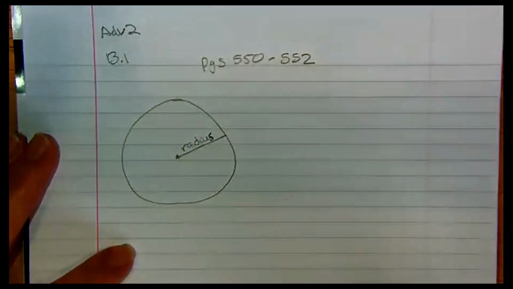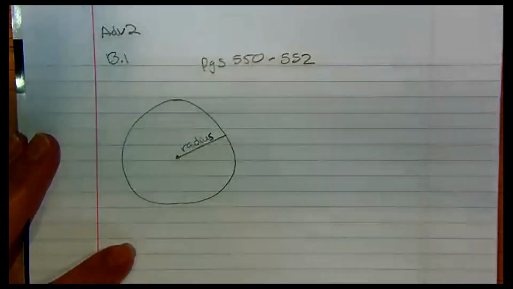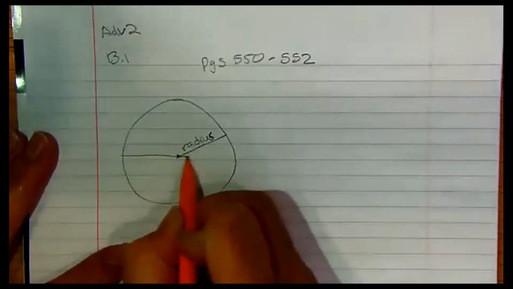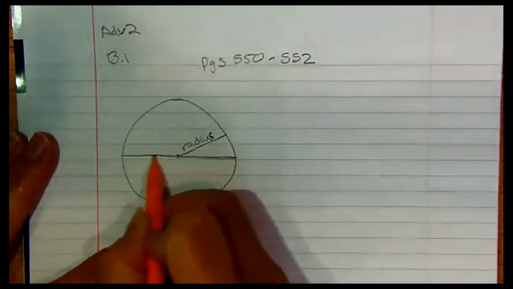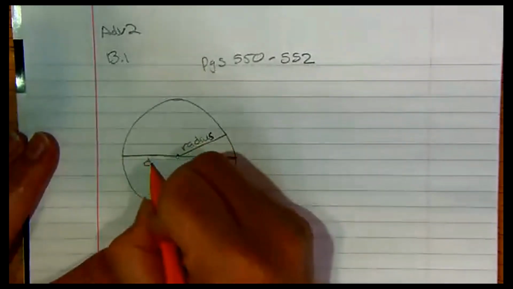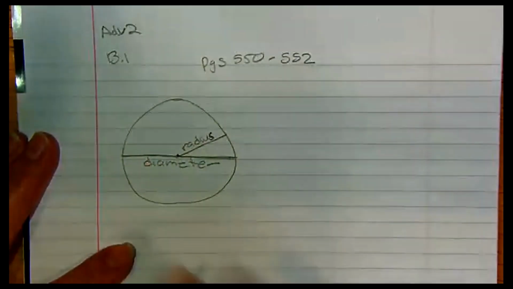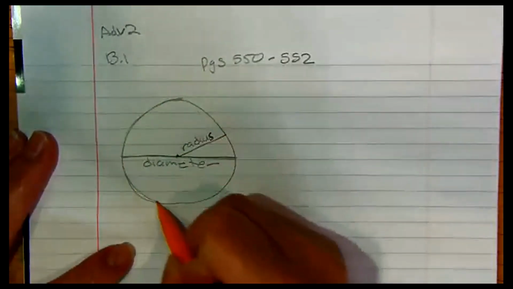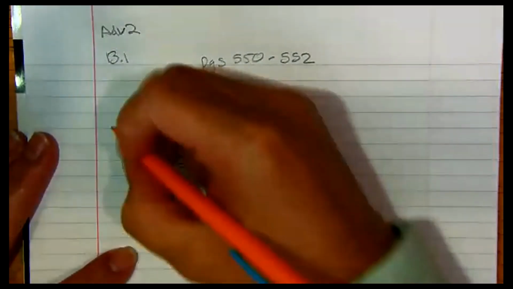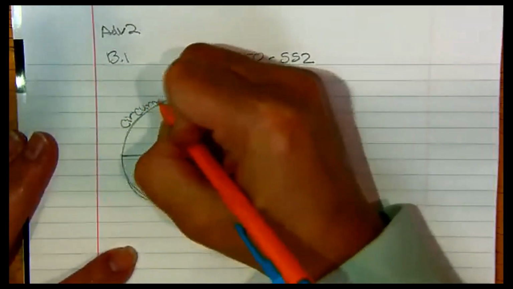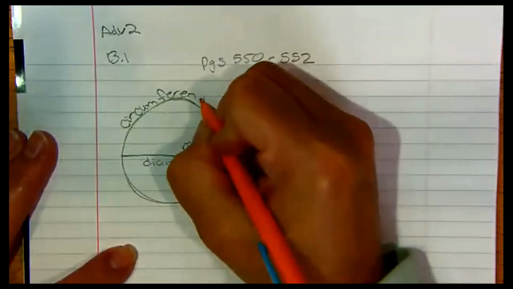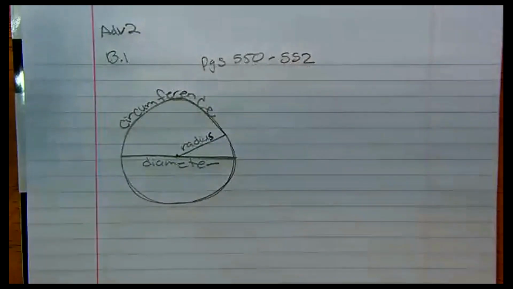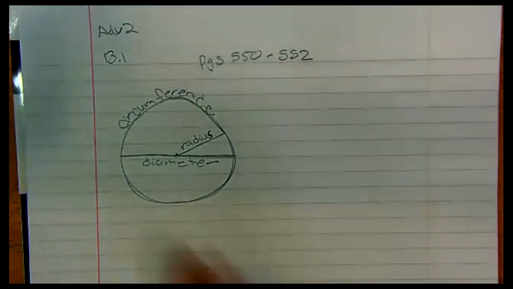Okay. Now, to bisect the circle or cut it in half, you will have a line segment that goes across the circle through the center, all the way across. It bisects the circle or cuts it in half, and this is called the diameter. So all the way across is the diameter. And then the outside edge of the circle right here, this is called the circumference.